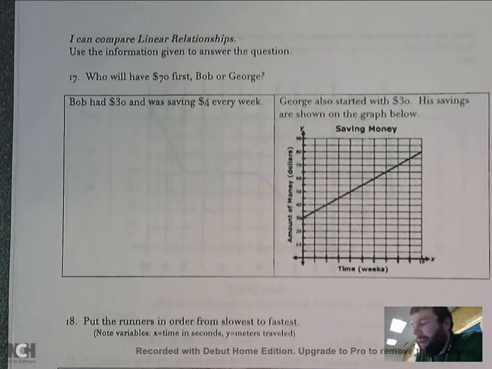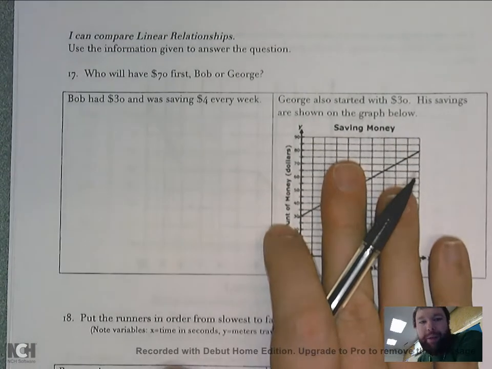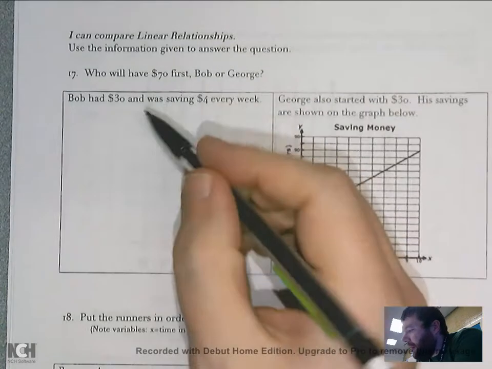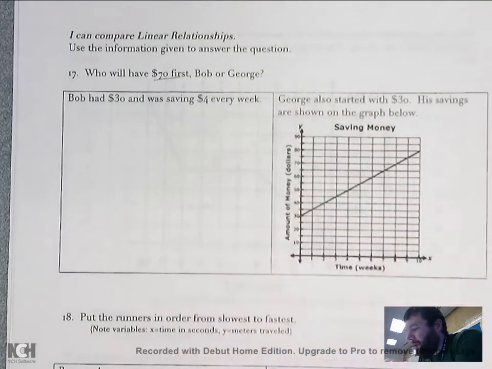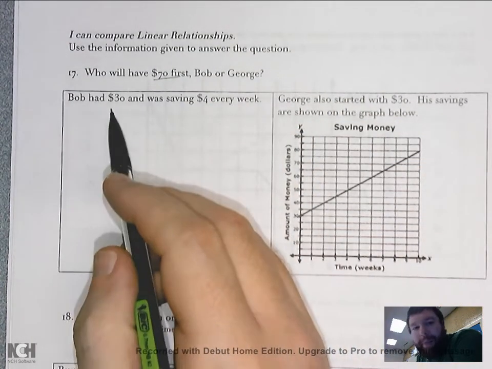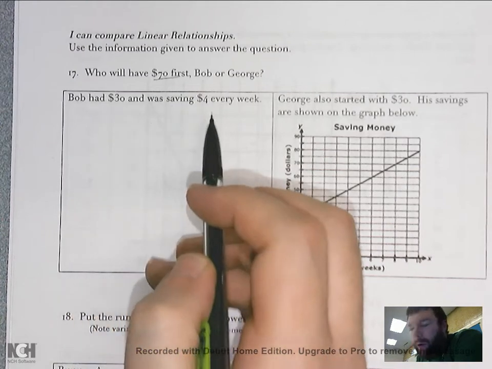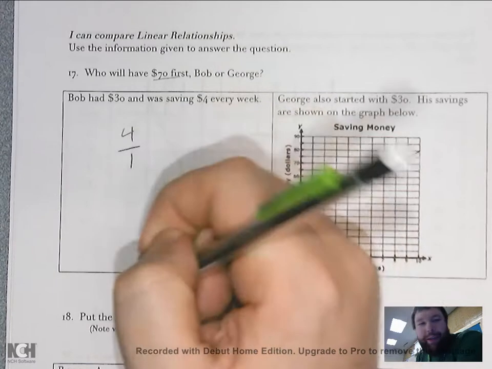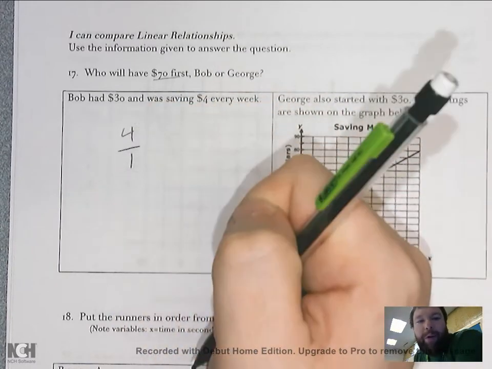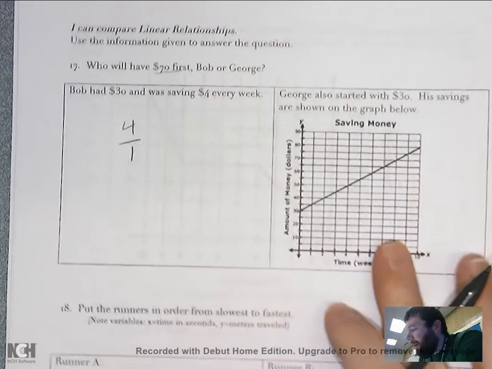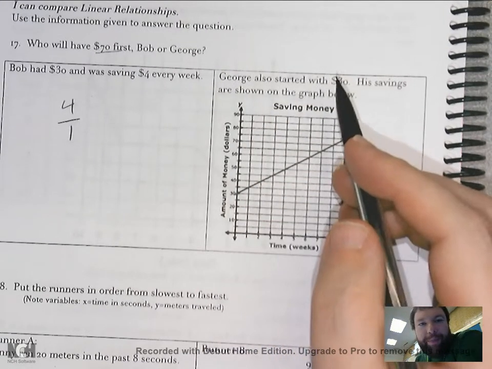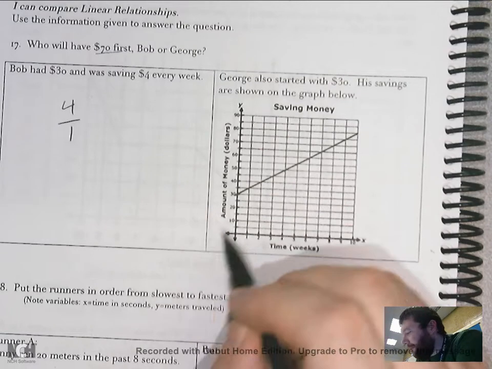So when we do this, let's start with number 17 here. It's asking who will have $70 first, Bob or George. It tells me that Bob has $30 and is saving $4 every week. So that's 4 for every 1 week. That would be its unit rate, right? 4 over 1. For this one, George also started with $30. So they're going to start at the same place, and his savings are shown in the graph below.